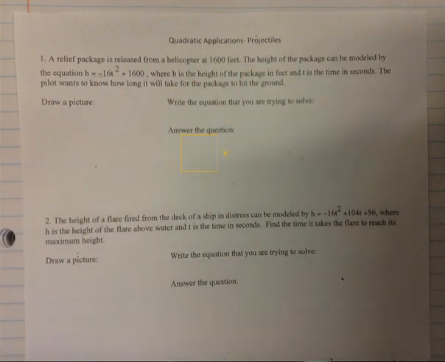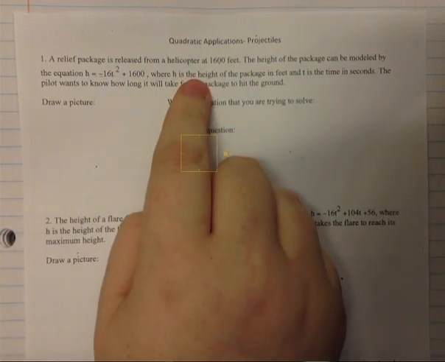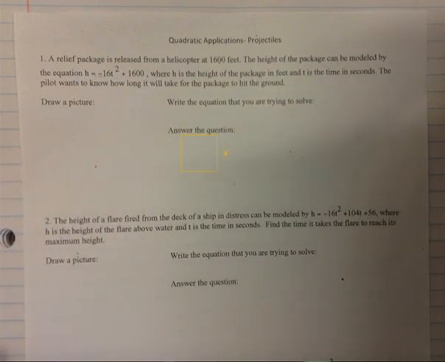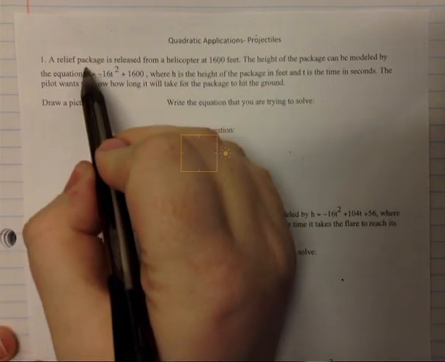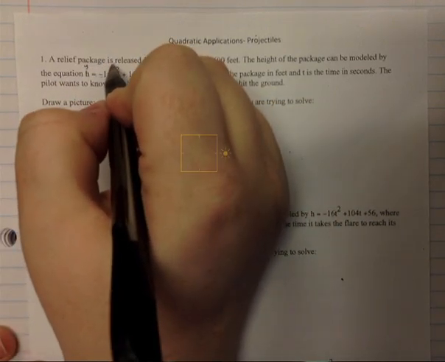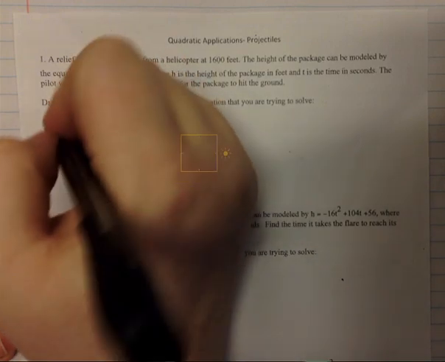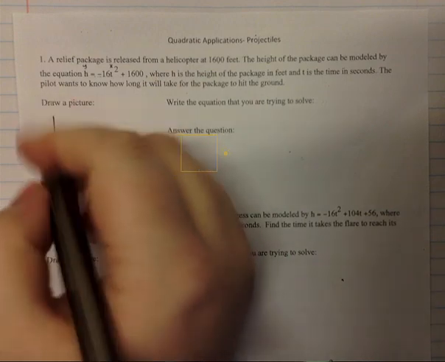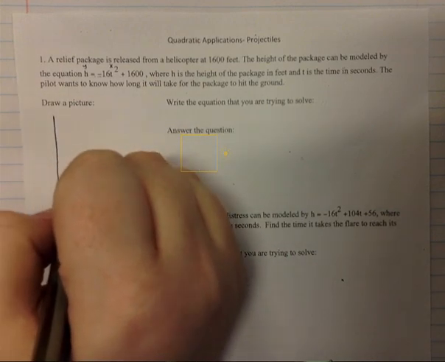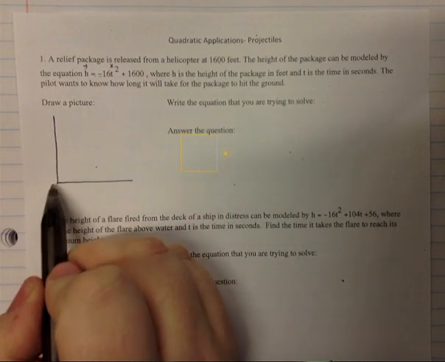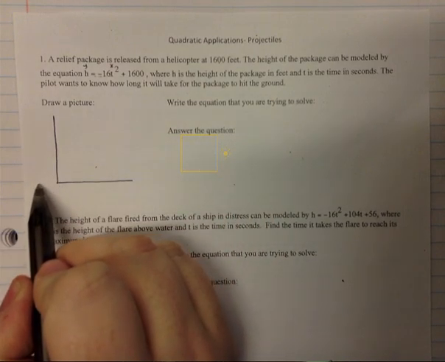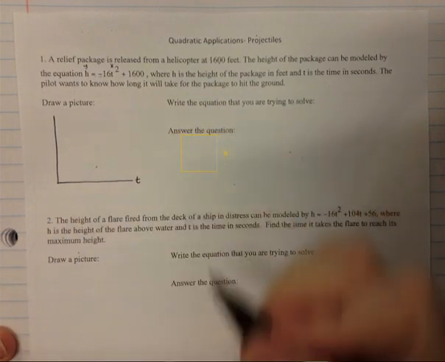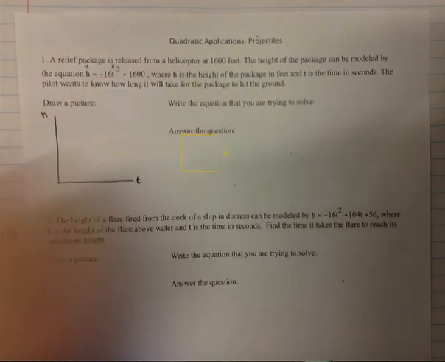So again, let's just draw a picture real quick. Since we're dealing with height and time, we know that we can't have negative time. So when we draw a picture of this, this is technically our y, and this is technically our x. So our y is our height. If we're focusing on the height, we know we can't go underneath the ground, so it should only go down to 0. And for time, we also can't go into negative time, so we really want to focus on the first quadrant. So our time is our x-axis, and our height is our y-axis.